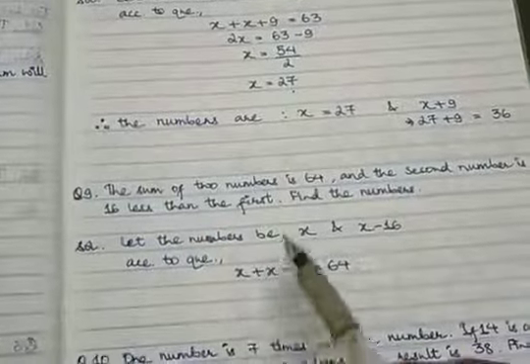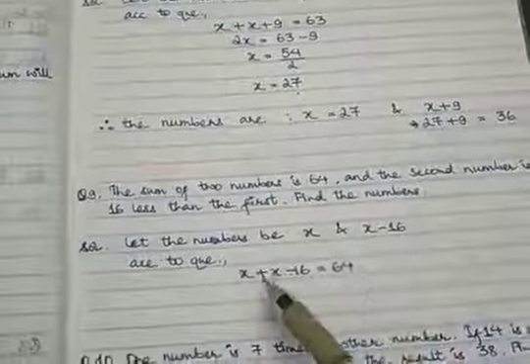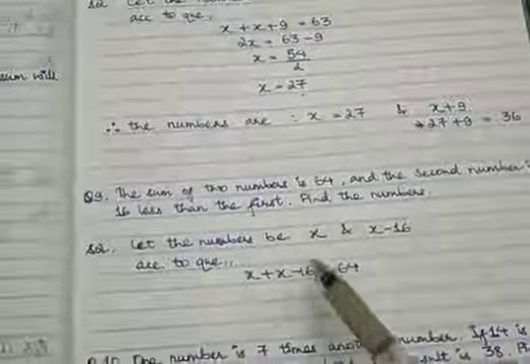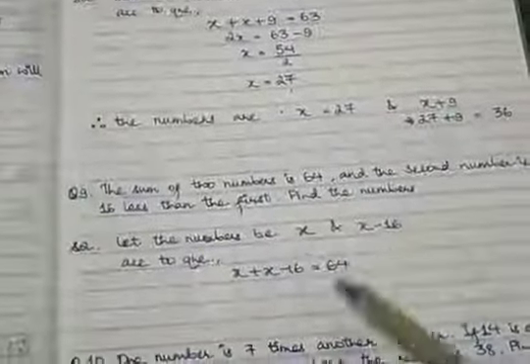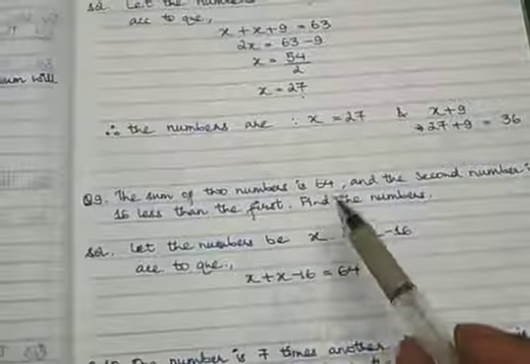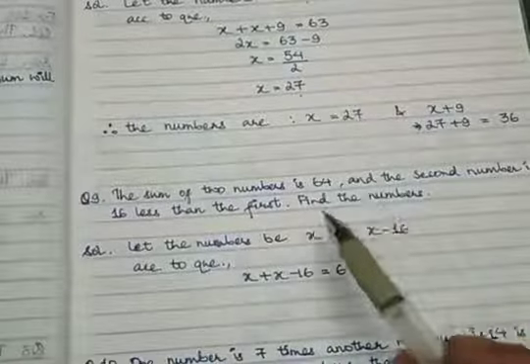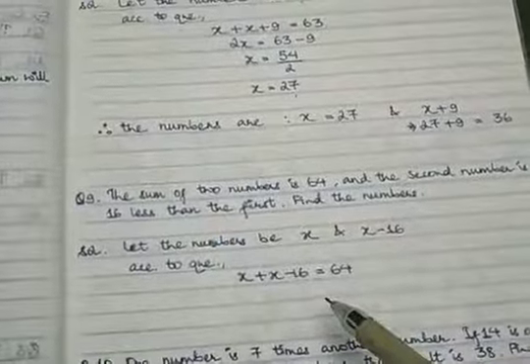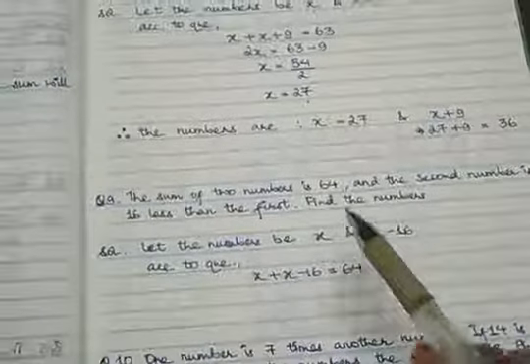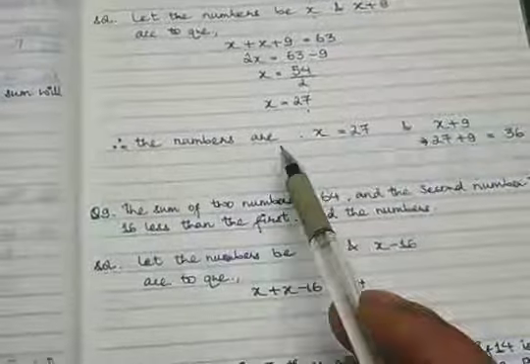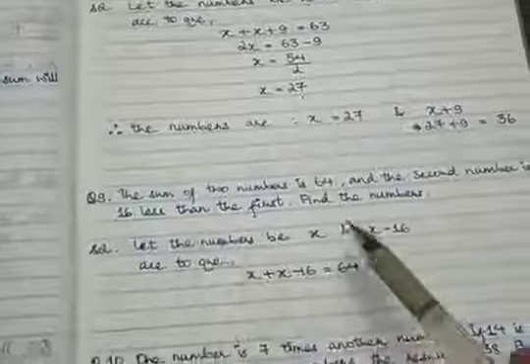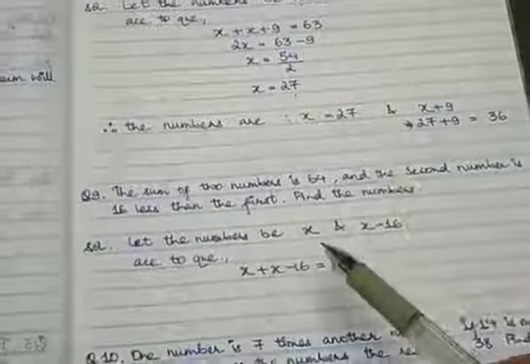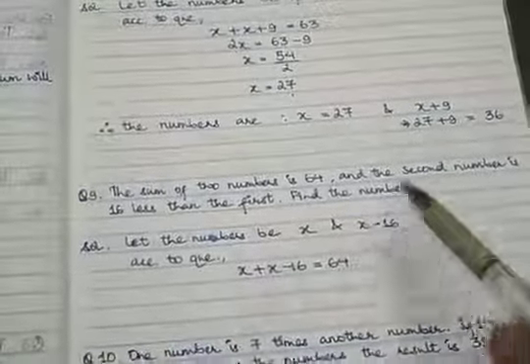Now according to the question, when you add these two, you'll get 64. So x plus x minus 16 is 64. So this is our equation. Okay. Now from here, what you are supposed to do? You're supposed to solve it and get the value of x. Remember, we need to find both the numbers here as well. Once you get the value of x, you need to substitute the values out here. Similarly, you need to write the answer. That is, therefore the numbers are, similar to the previous one, one of the numbers will be x, whatever the value of x you may get. Another number will be whatever the value of x you get, minus 16.